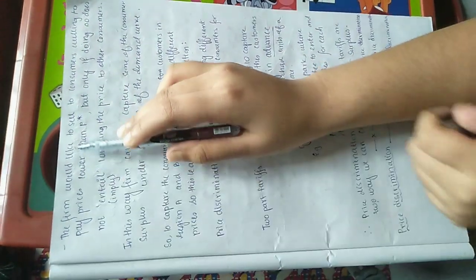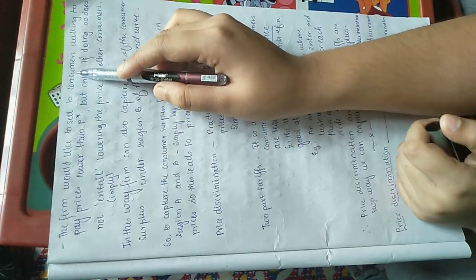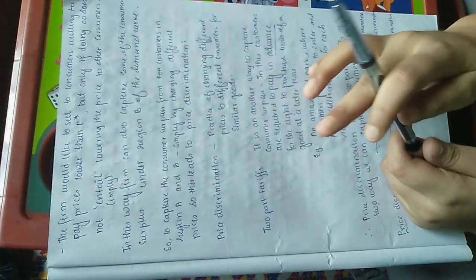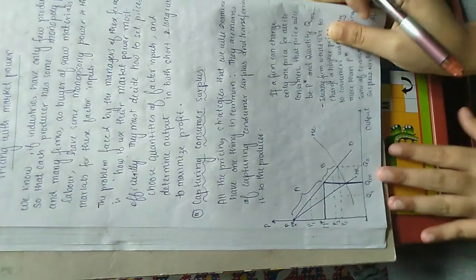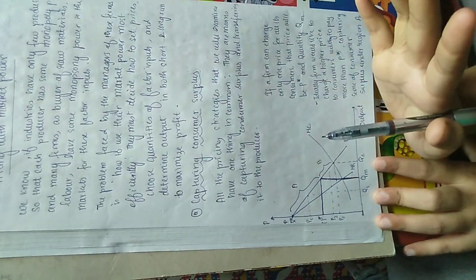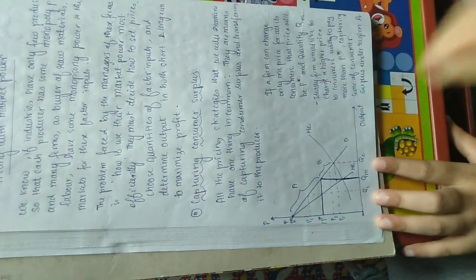The firm would also like to sell to consumers willing to pay a price lower than P star. If the consumers are willing to pay prices lower than P star, then P2 or PC, any of these prices will do, right?